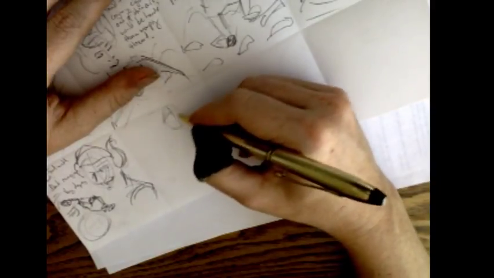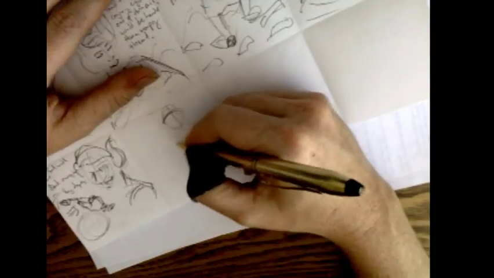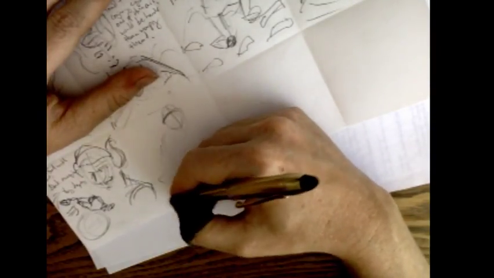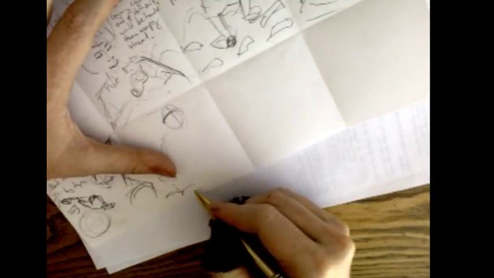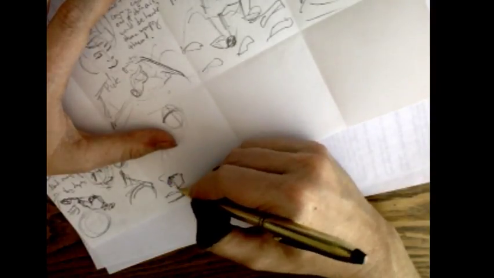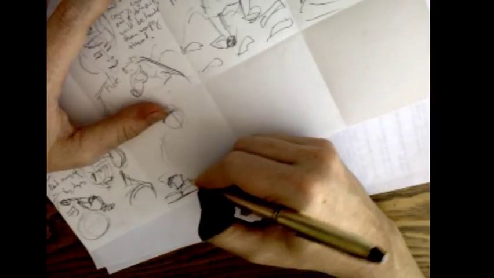So I kind of want to do an upshot of Corey reaching down and ripping. Here's the book, and here's her hand, and she's like, rip.